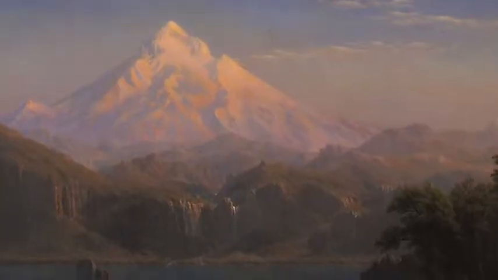But at the same time, I think his ideas about the landscape become much more difficult to handle because they don't fit with our reality of how we actually experience the Columbia River Gorge. It's not the way that we see it.